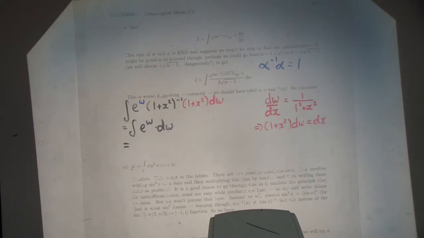So we've done the w substitution. It should replace it by something easier. Does this look easier than the original? Yeah. So now we go back to the tables. Is this in the tables? Yeah. e to w is there.